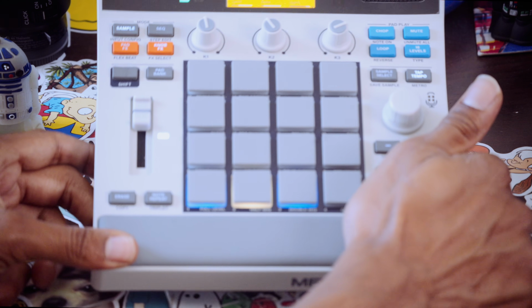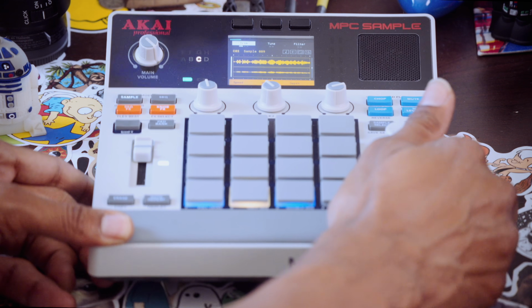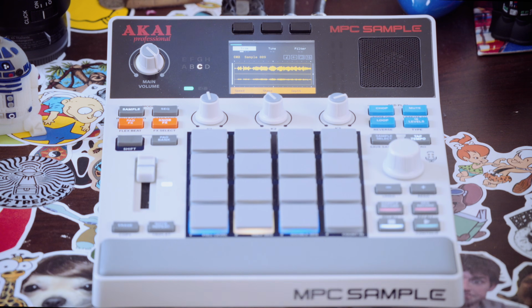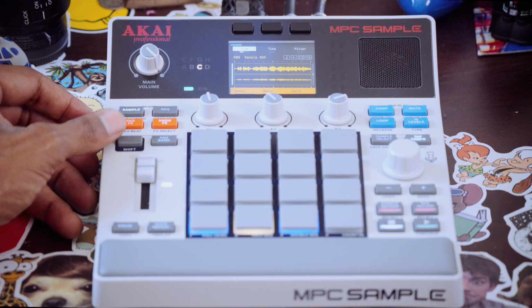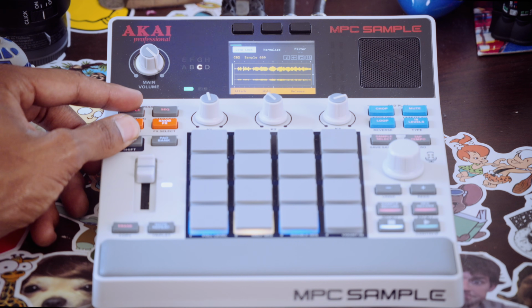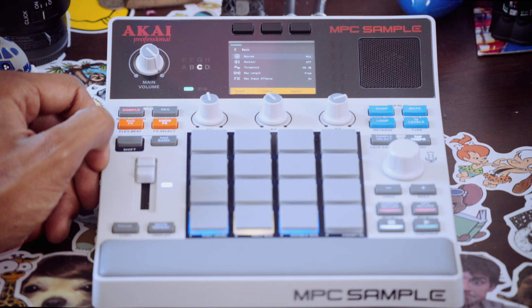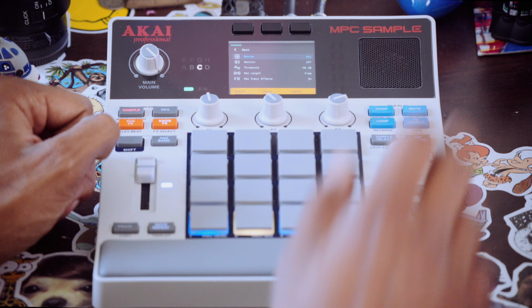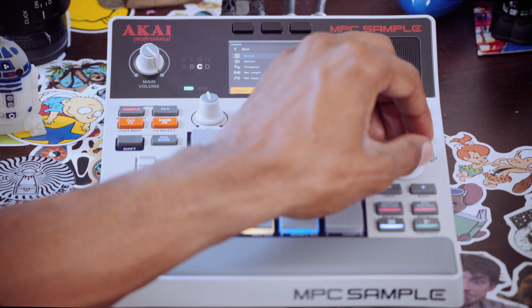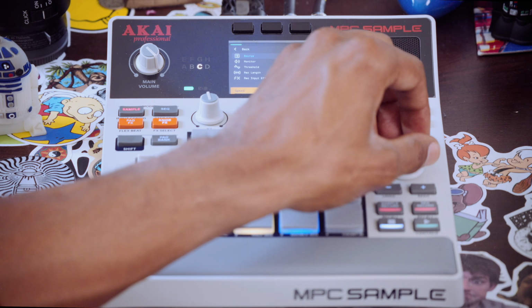Okay? The MPC sample is receiving the MPC X output. If I go into my input configuration by holding Shift and pressing this button here, I can change my source to the rear.